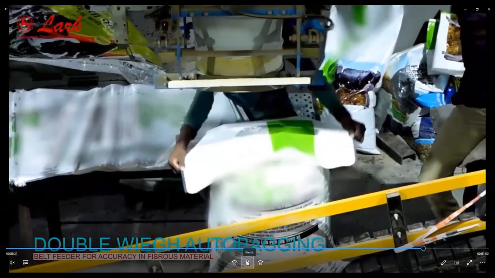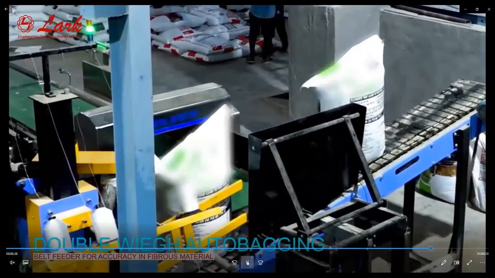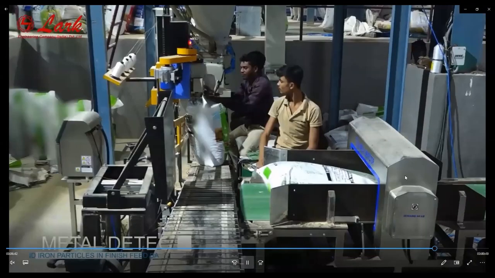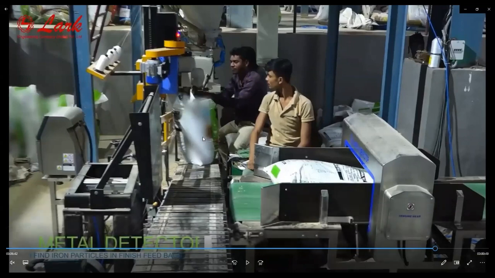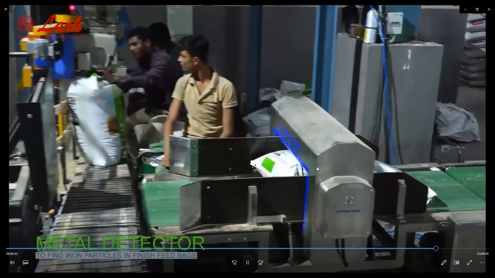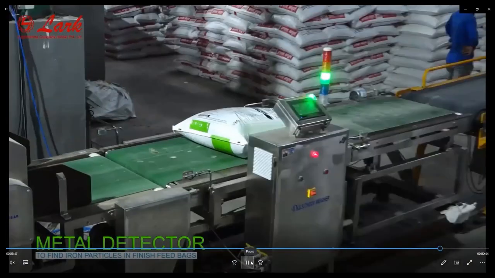And one more new thing we can have in the auto bagging system is the metal detector, because there may be nuts and bolts or some iron particles even after the grinding or pelleting. Someone did maintenance of the pellet elevator and by mistake left a spanner and nut bolt. In poultry it is less of a problem, but in cattle, nuts, bolts and iron particles in the finished bags are a big concern. So to detect the iron particles, we can place metal detectors there.